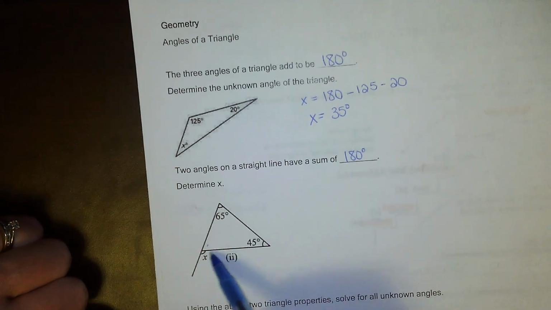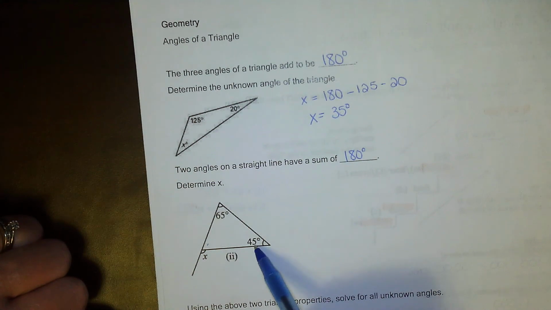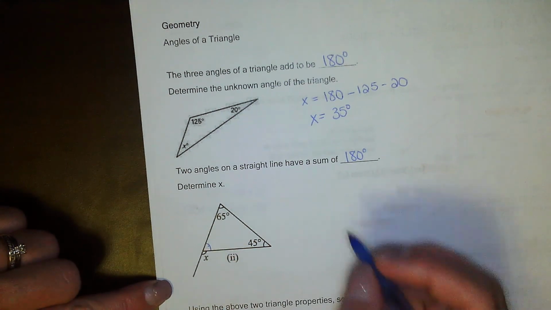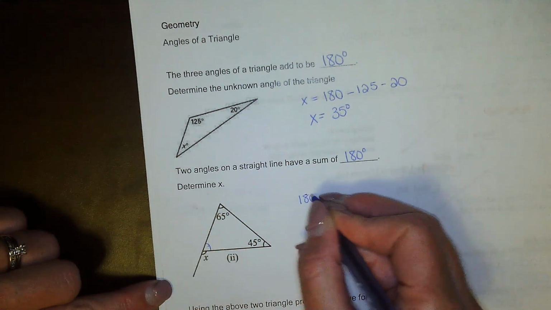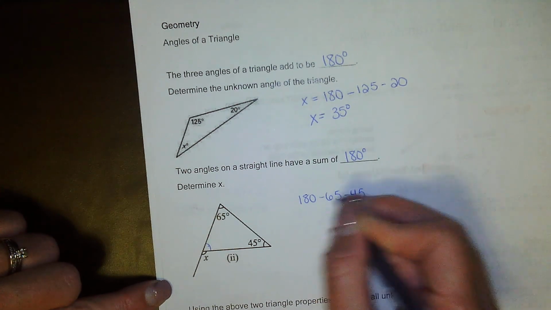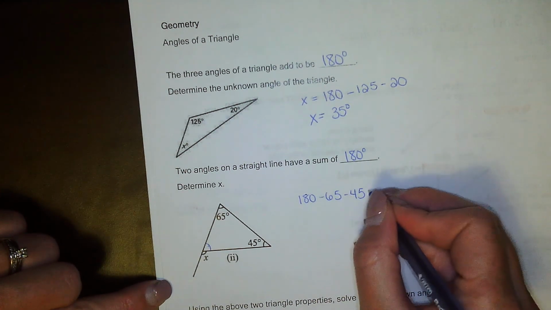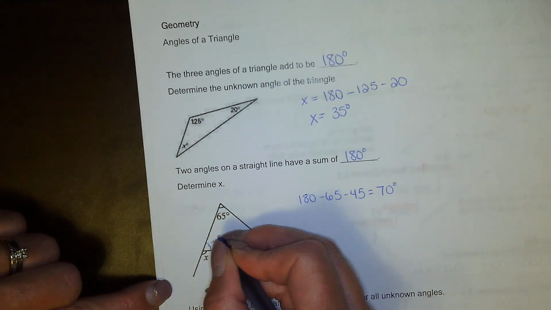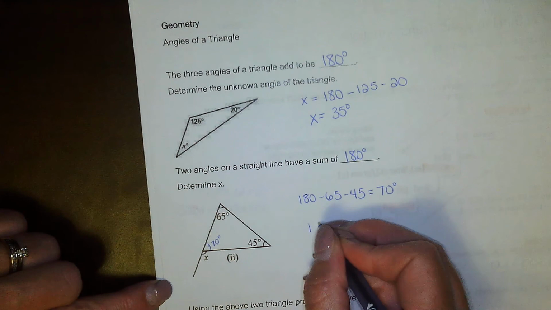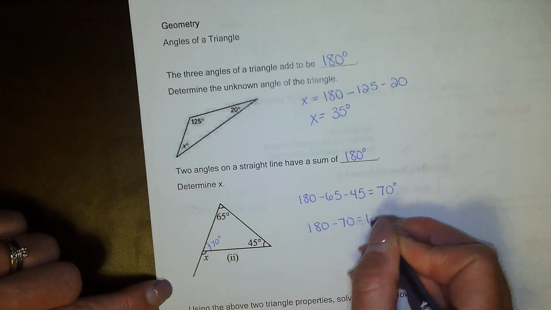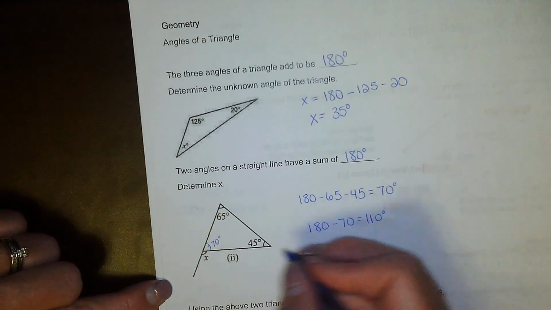So if I know in my triangle that 65 and 45, if I take that away from 180 to find this angle, well, that's equal to 110, so that's going to equal 70 degrees here. But then on a straight line, 180 take away 70, well, that equals 110.